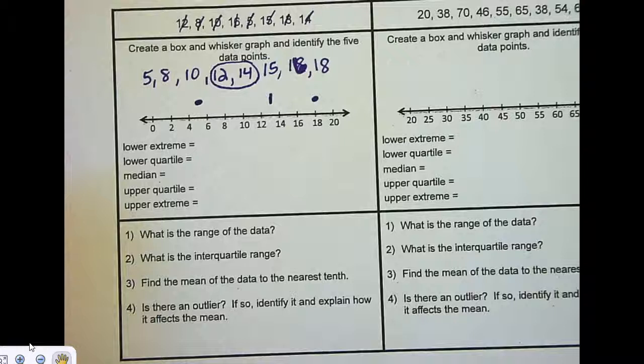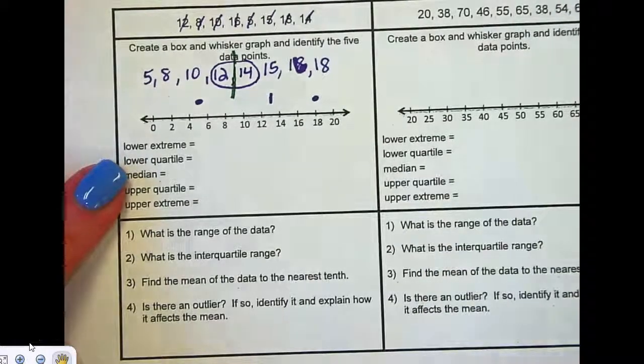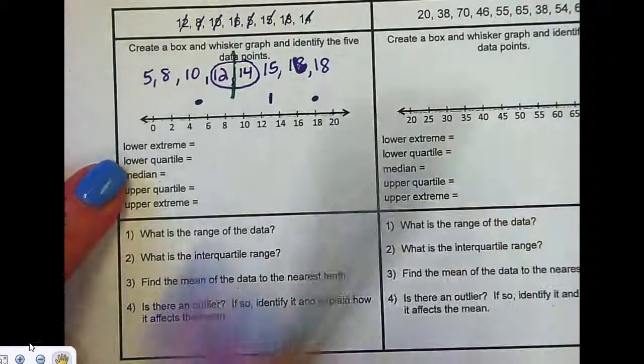Okay, next, we need the lower extreme. So we've got to find the median of the lower set of the data. So if there's 2 numbers here, you're going to split it here. I'm going to split that right there. That's where 13 would be. So the 12 goes with this lower set. The 14 goes with the upper set. So I need the median of the lower set.